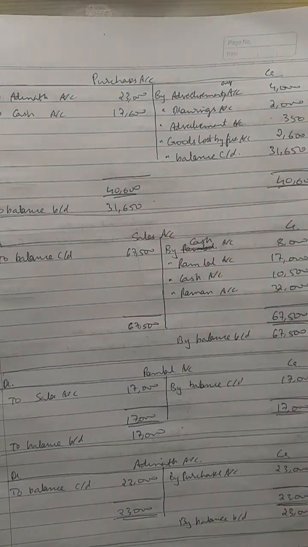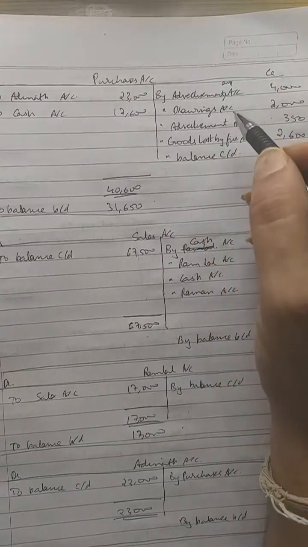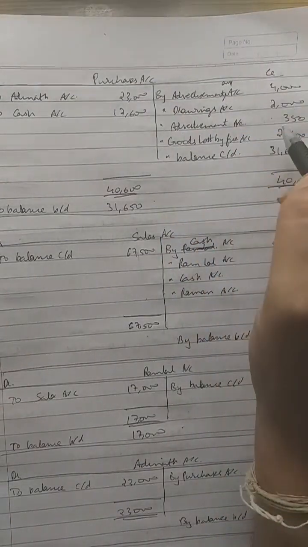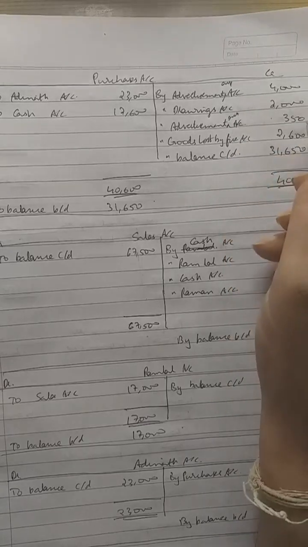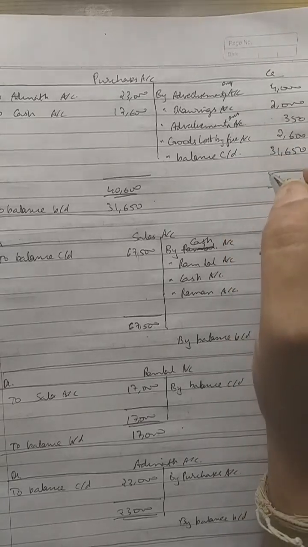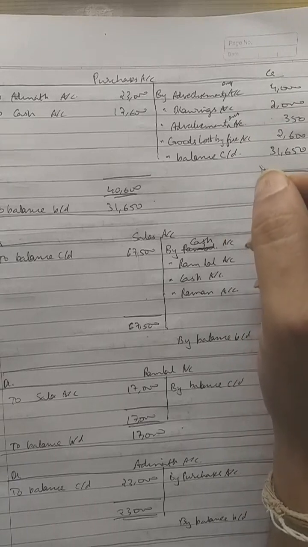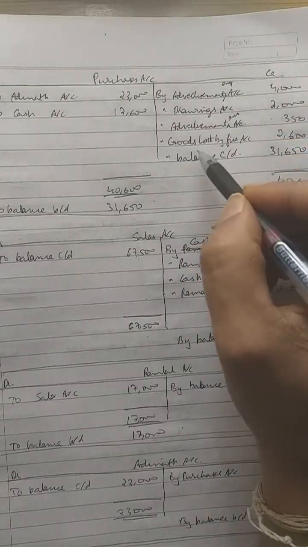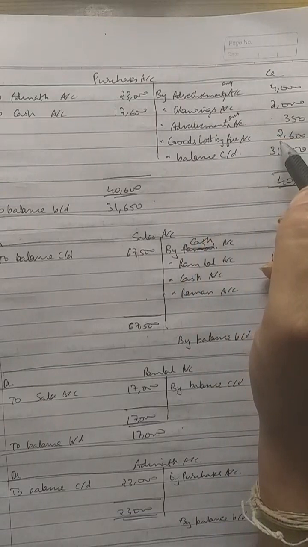Then after that, once again advertisement expenses is there. So once again goods was given as samples. So in the journal entry, purchase account was created. So come to purchase account, come to credit side and write the name opposite to it by advertisement expenses account 350. Then after that, goods lost by fire is there. In the journal entry, the purchase account has been created. So come to purchase account, come to credit side and write the name opposite to it, goods lost by fire account 2600.